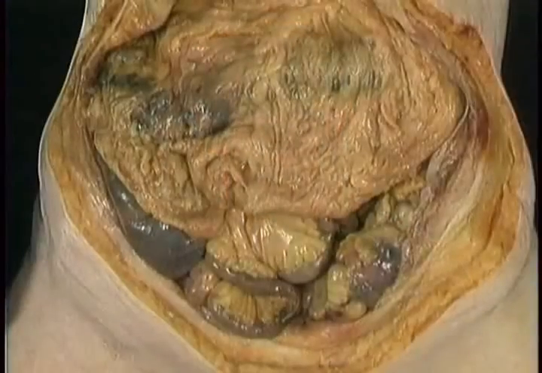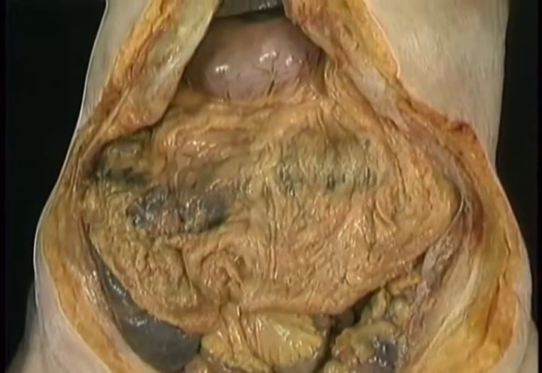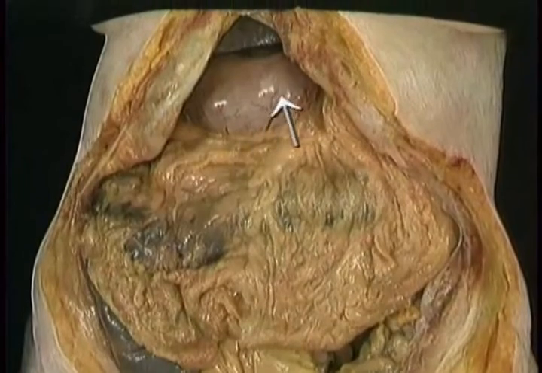We'll move on now to begin our trip along the continuous tube that forms the gastrointestinal tract. We'll start where the esophagus joins the stomach, and we'll end at the exit, the anal canal. The stomach is up here. This is just part of it.